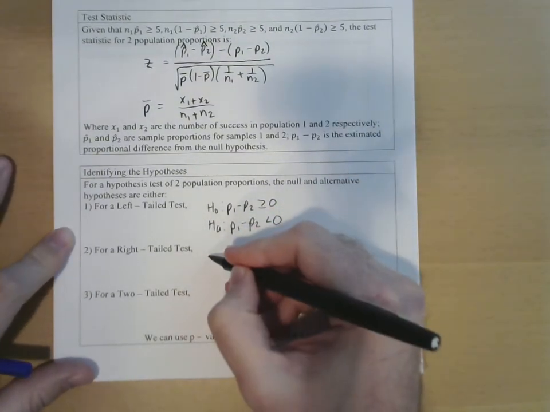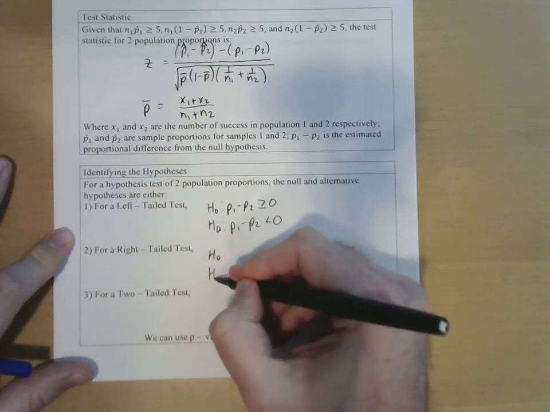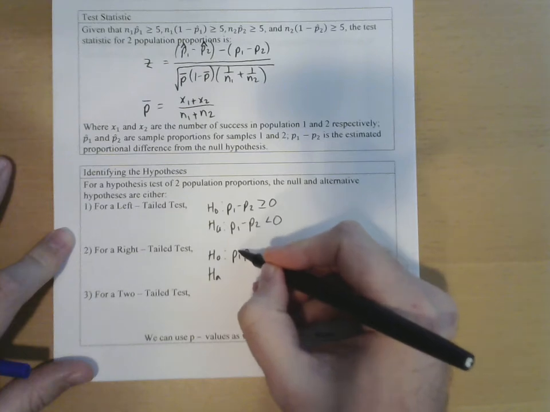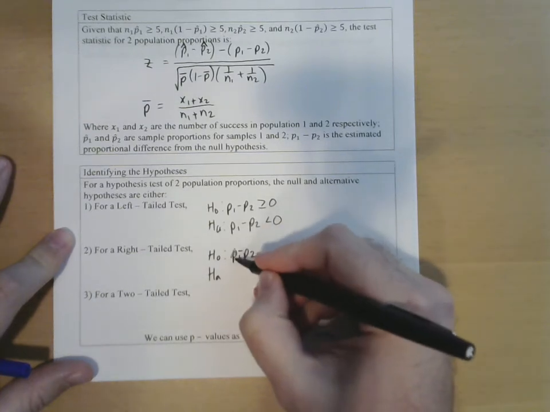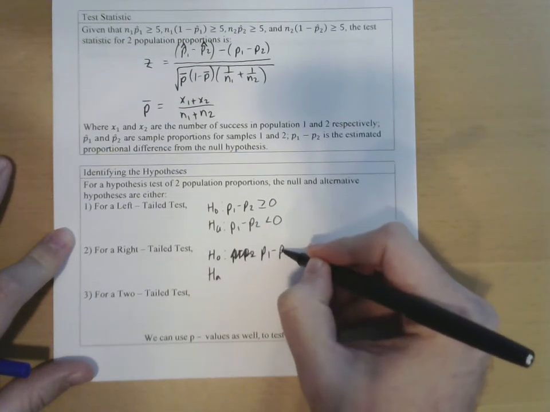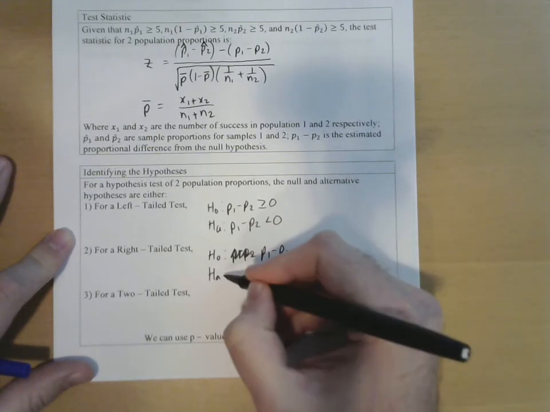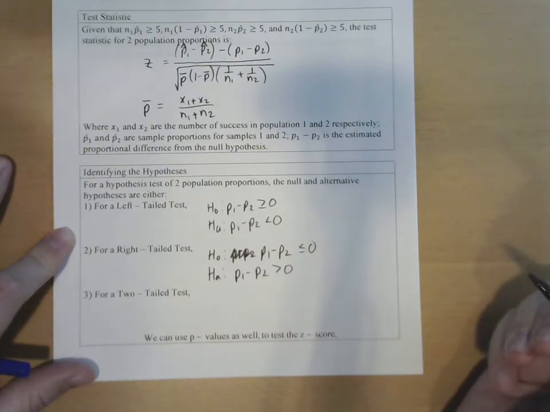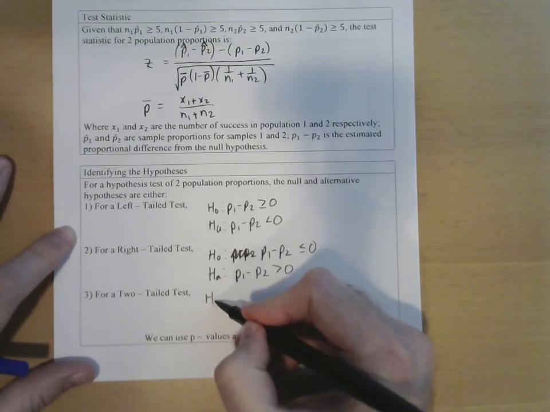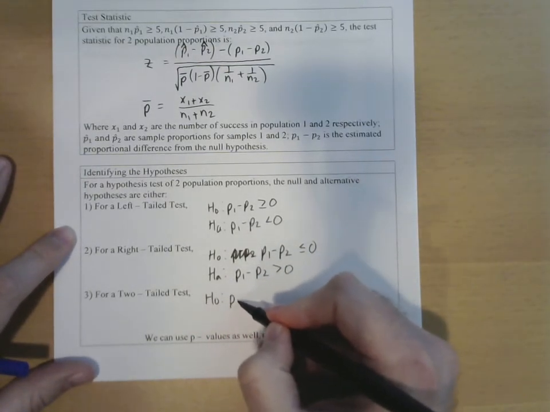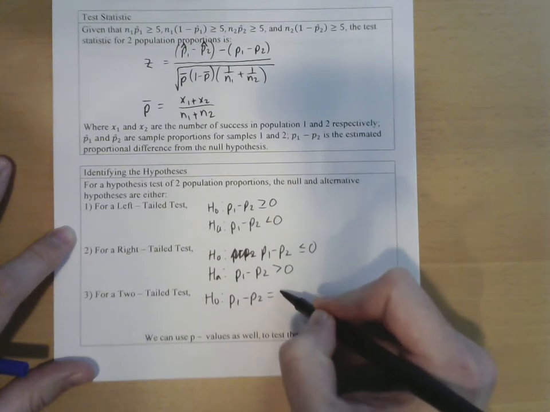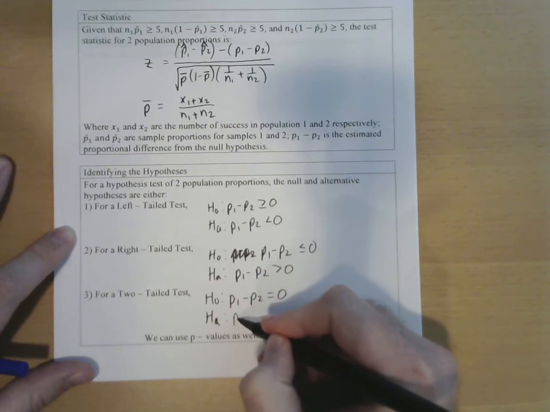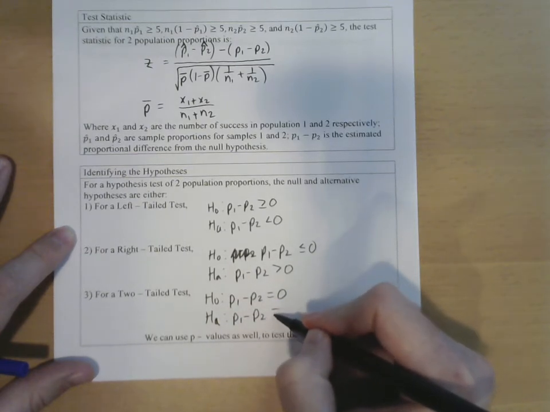For the right tail test, our null hypothesis is exactly the opposite: P1 minus P2 is less than or equal to 0, and the alternative then is that P1 minus P2 is greater than 0. And for the two-tailed test, H0 is that P1 minus P2 is equal to 0, and our alternative then is that P1 minus P2 is not equal to 0.